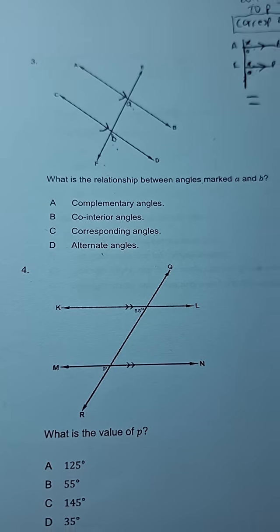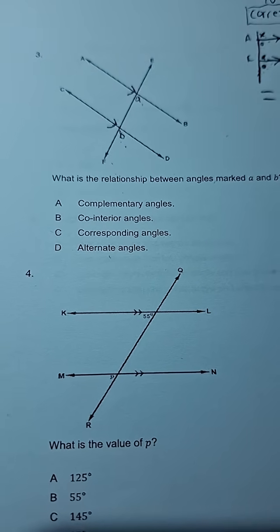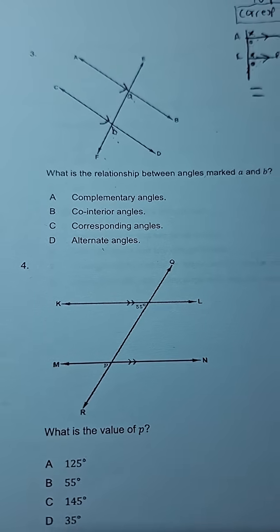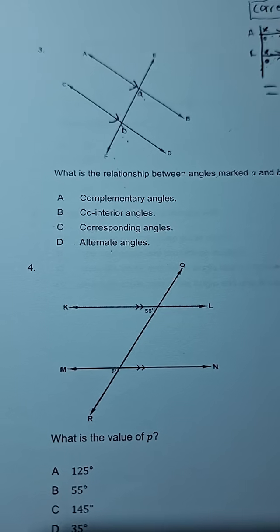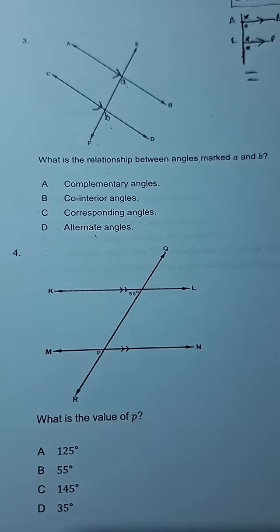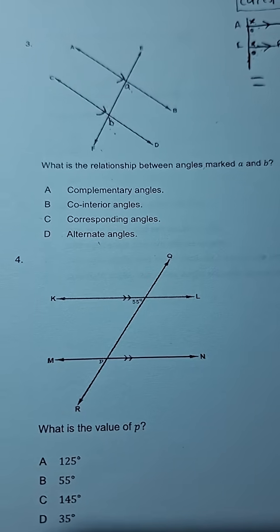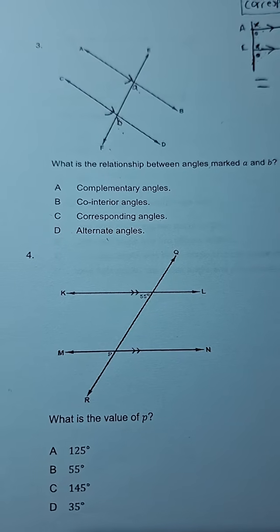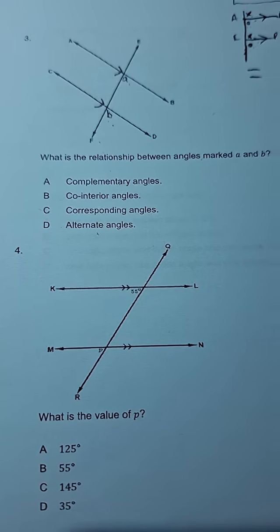It's just like the co-interior relationship exists whether the lines are parallel or not. But the angles that are co-interior will be equal if the lines are parallel. The alternate angle or the Z-shape relationship always exists, but the angles are equal if the lines are parallel. So it's very important.